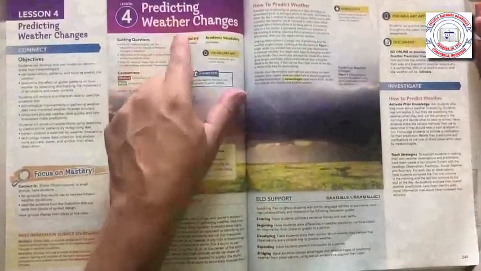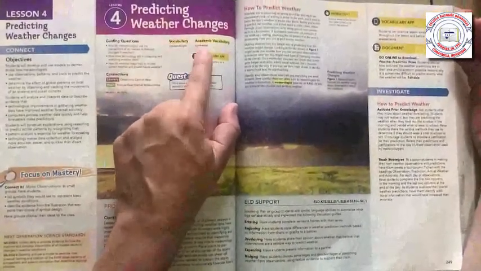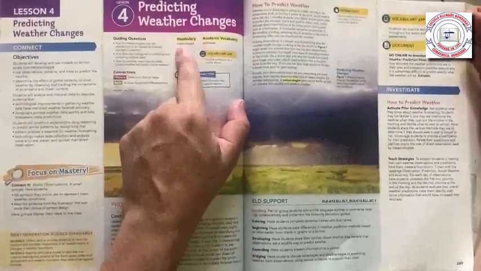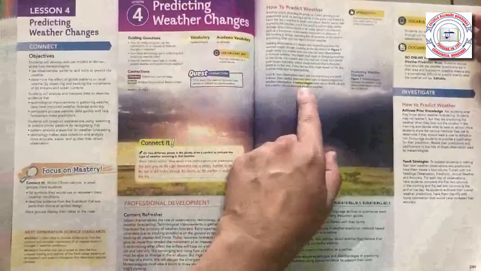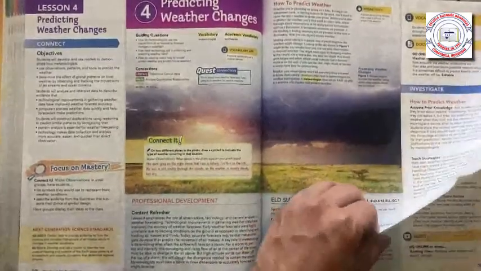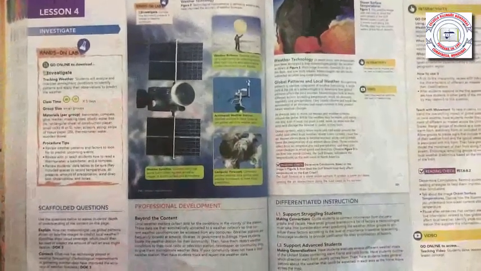Okay, we're gonna move over here. You have those 2 definitions, cyclone and anticyclone. Another lesson is predicting weather change. Over here is an easy lesson because you just have to study 2 different definitions, one in the vocabulary and one in the academic vocabulary. A meteorologist, you know, guys, is a person who studies and predicts the weather. Okay, we are on page 250.